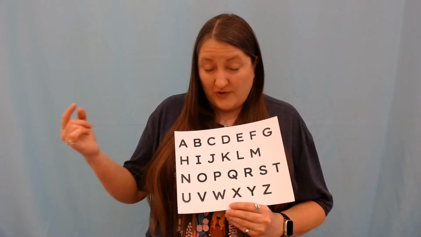So let's go ahead and just get started right away with our alphabet. But we're not going to sing our alphabet today to the tune that we usually do, like Twinkle Twinkle Little Star. We're going to sing the alphabet to the tune of Mary Had a Little Lamb, and we're going to sing it both forwards and backwards. If you haven't done it before, just follow along. I know you can do it.